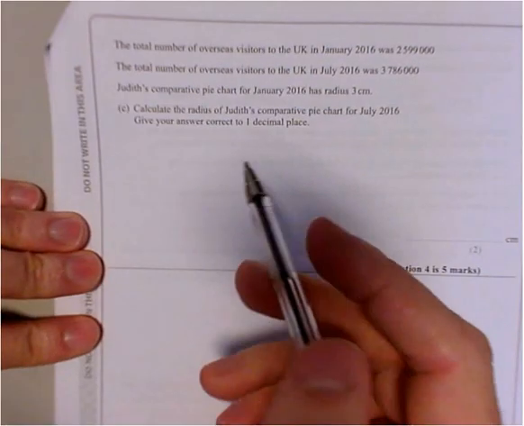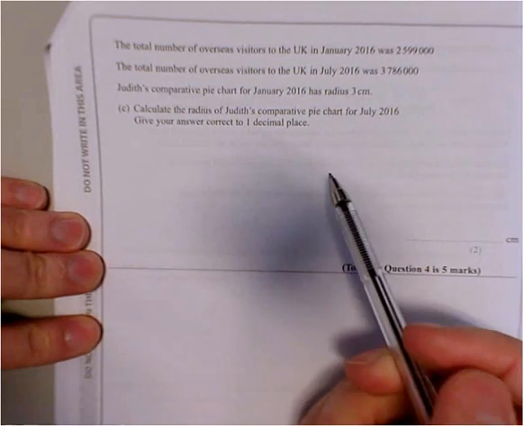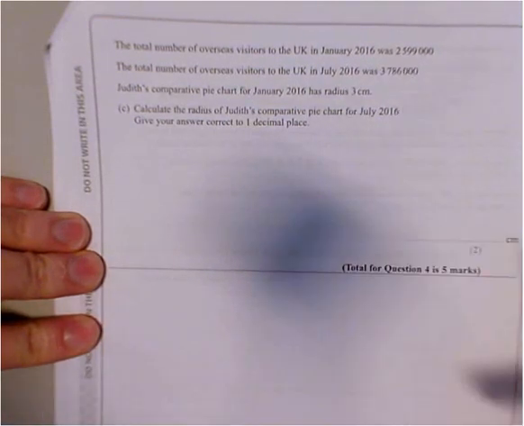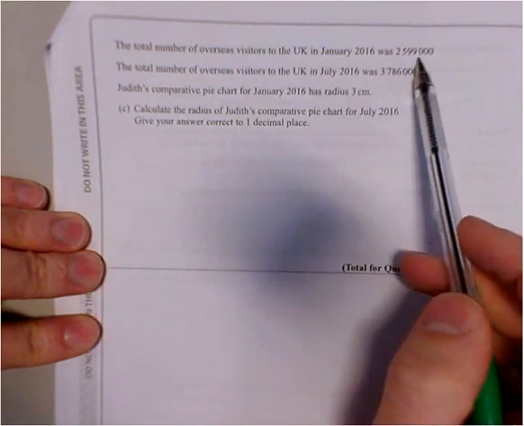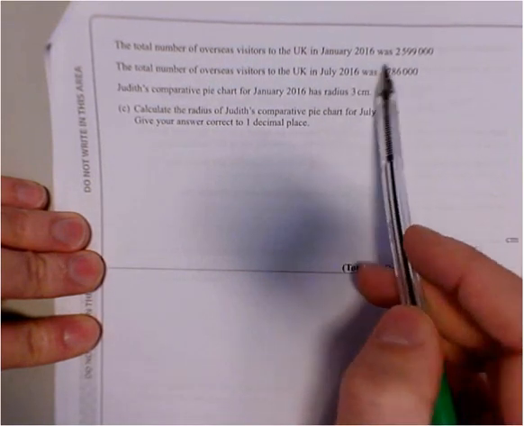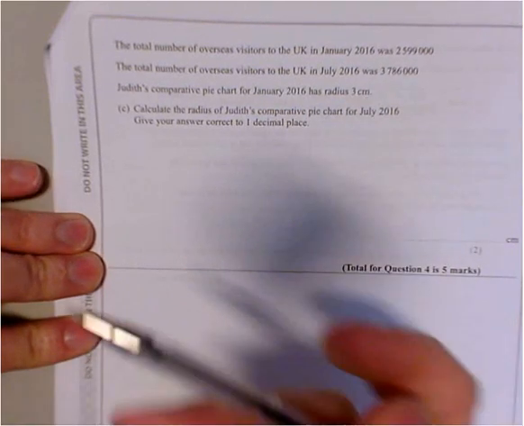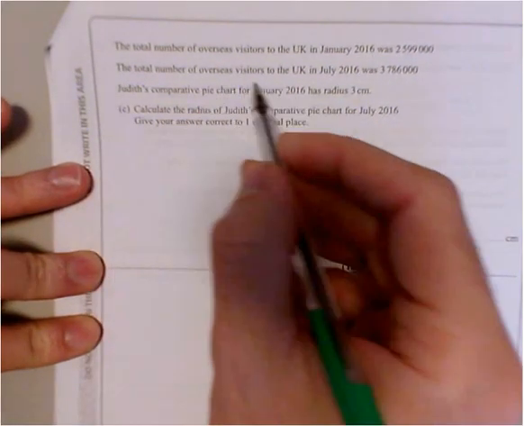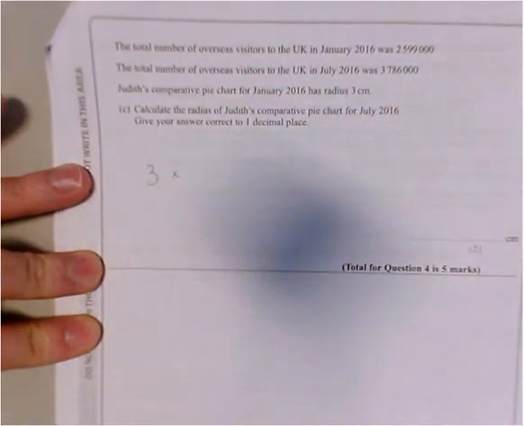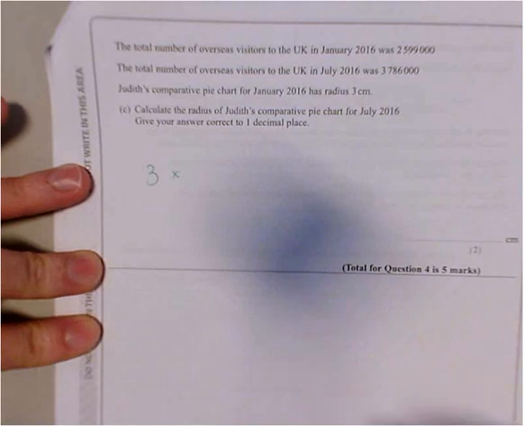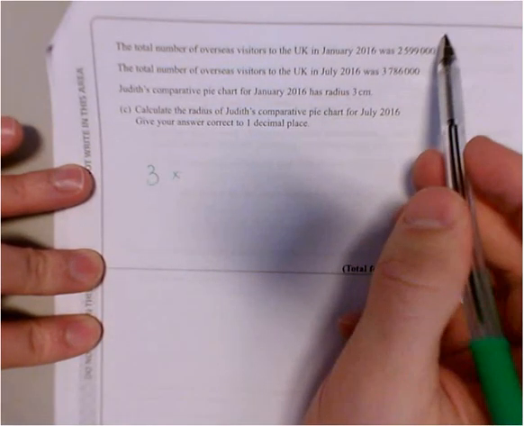Now it actually wants us to work out what the radius of Judith's comparative pie chart will be for July 2016. We've got the information of how many overseas visitors to the UK there were in January 2016 and July 2016. And the comparative pie chart for January 2016 has a radius of 3. So we're going to start off with our radius of 3. So that's the one we're comparing it to. 3 multiplied by. Now the next thing we're going to do is find that sort of percentage difference between the two. I say percentage difference, we just need it as a decimal.